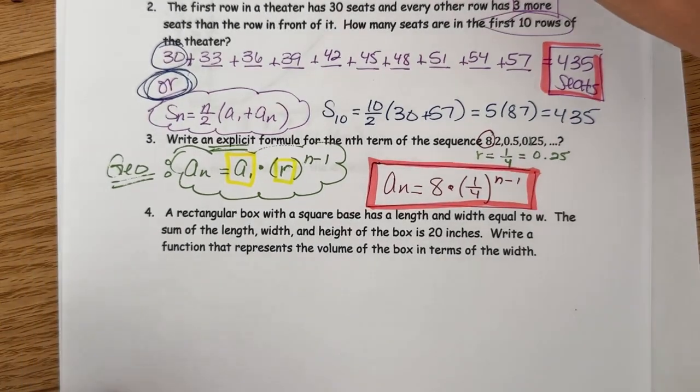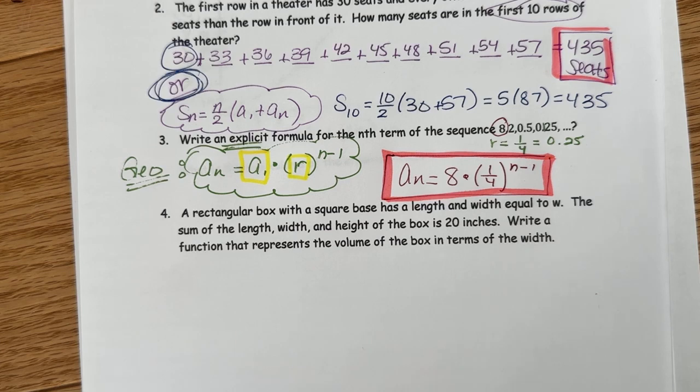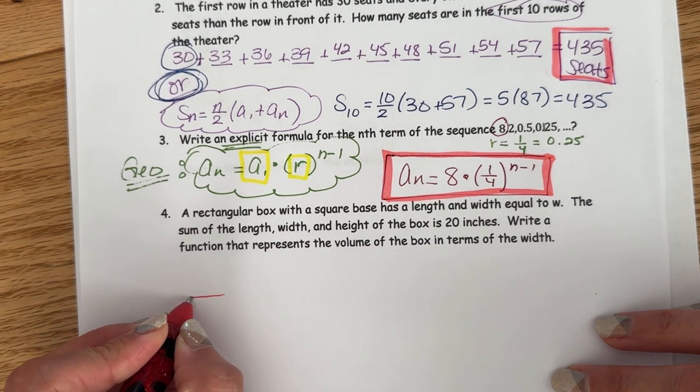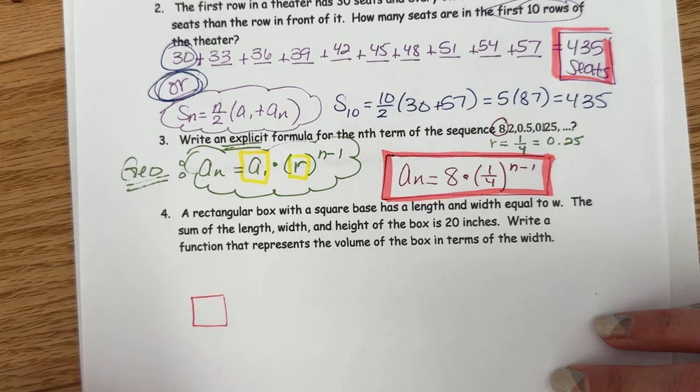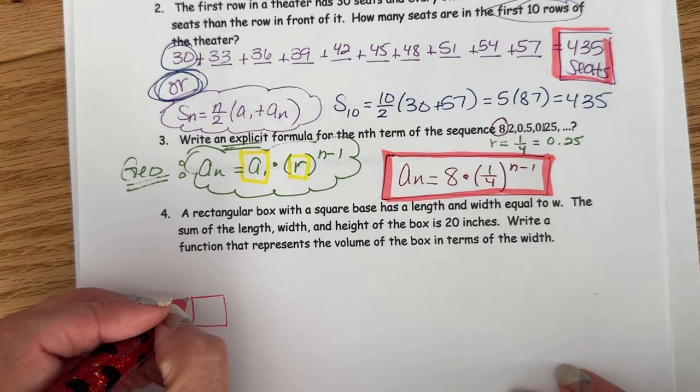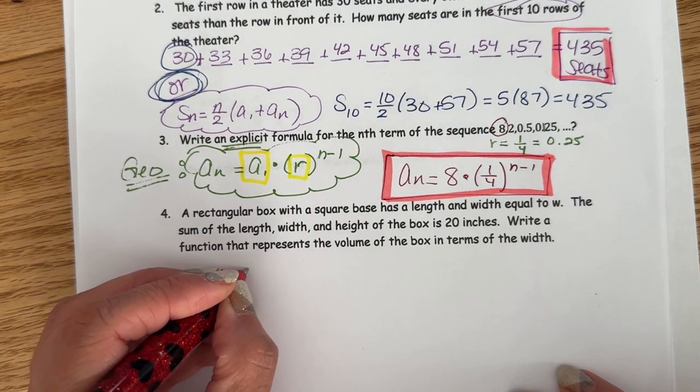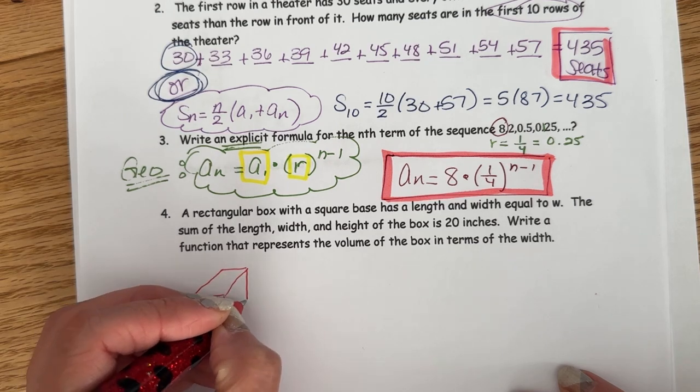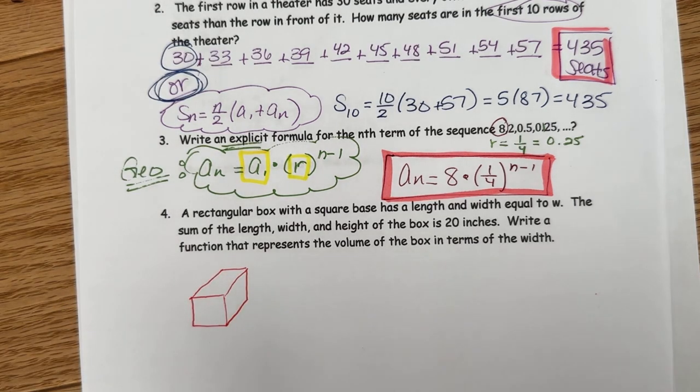Says a rectangular box with a square base has a length and width equal to W. The sum of the length, width, and height of the box is 20 inches. Write a function that represents the volume of the box in terms of width. So let's draw a picture. Here's my square end, and I'm making a box, a rectangular box. So even though it has a square end, it's rectangular in shape for its volume.